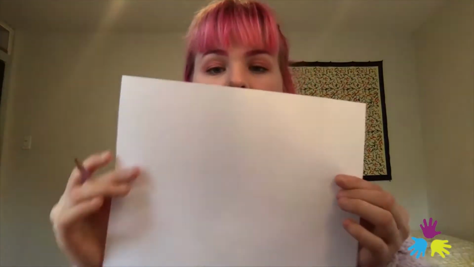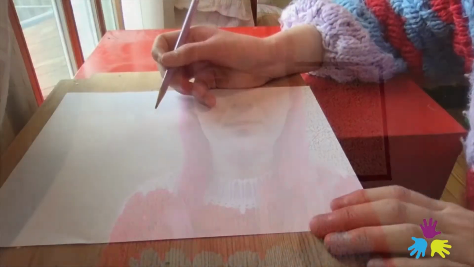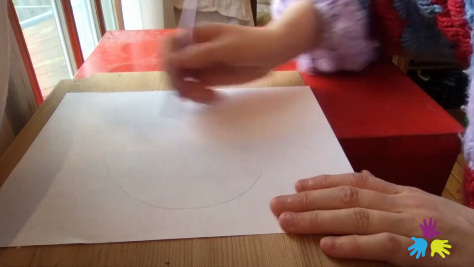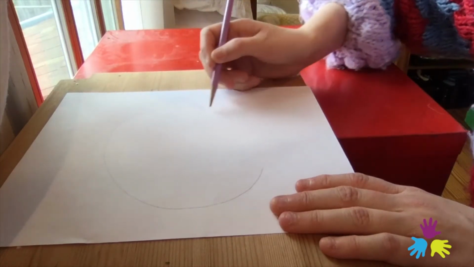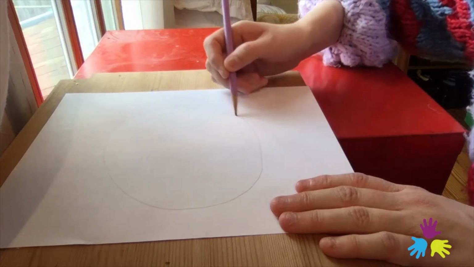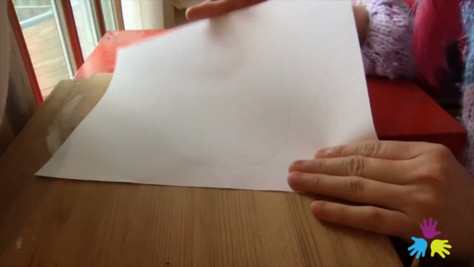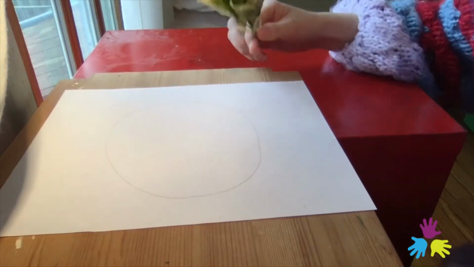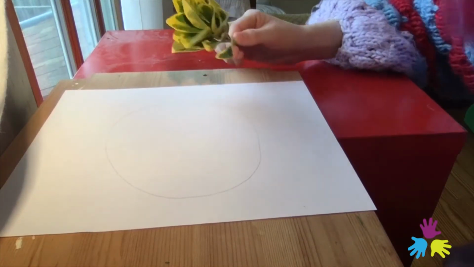Or if you are working inside, what you can do is get a piece of paper, and I'm going to draw a circle just to have an outline of where I want to put the flowers and leaves. I'm just gonna draw a circle. It does not have to be perfect. I'm just gonna make it as big or as small as I want it. You get the idea.